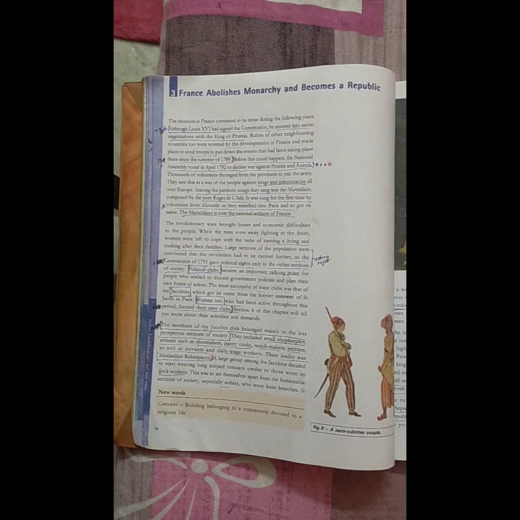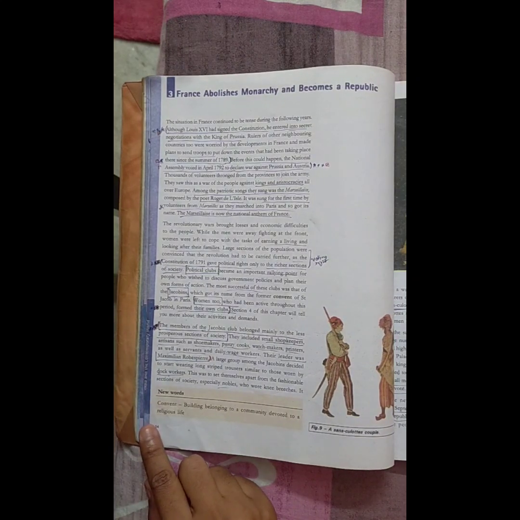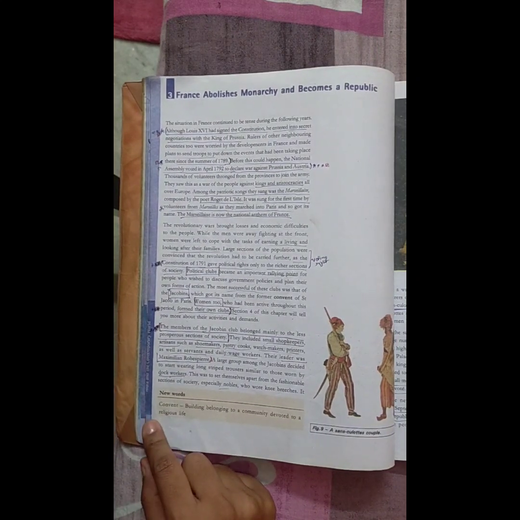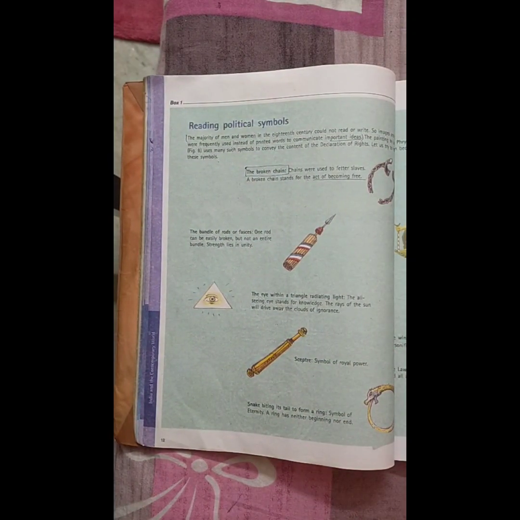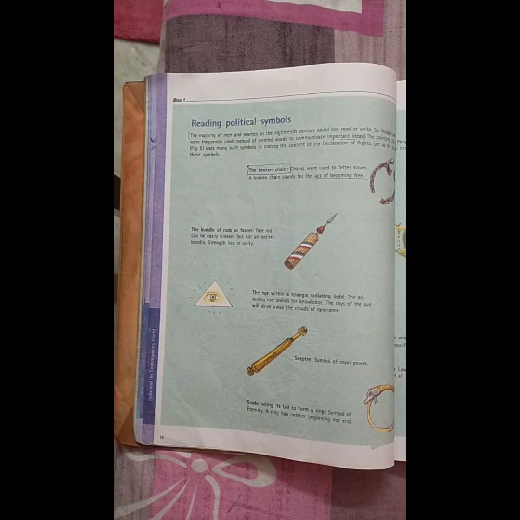So today we will discuss political symbols, and how France abolishes monarchy and becomes a republic. Okay, let's start. What is the meaning of symbol? Symbol means a sign which represents something.